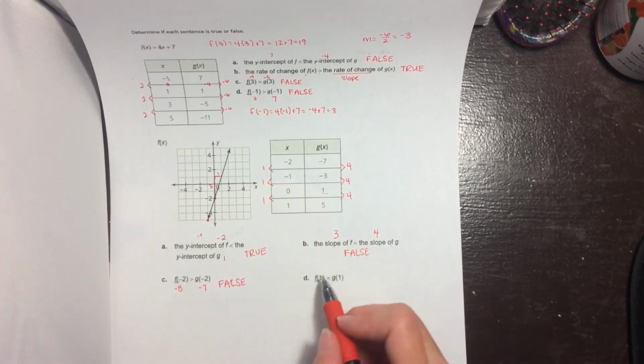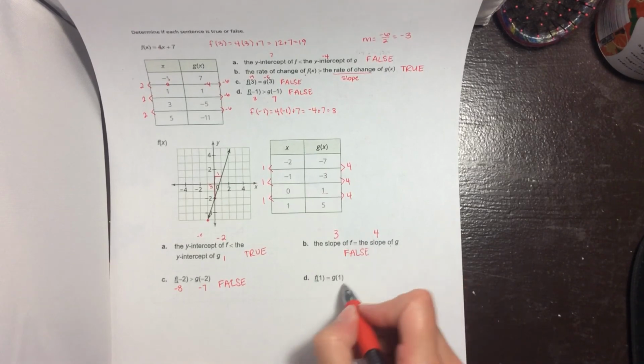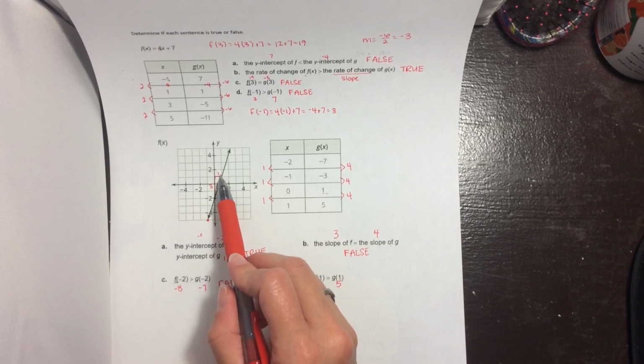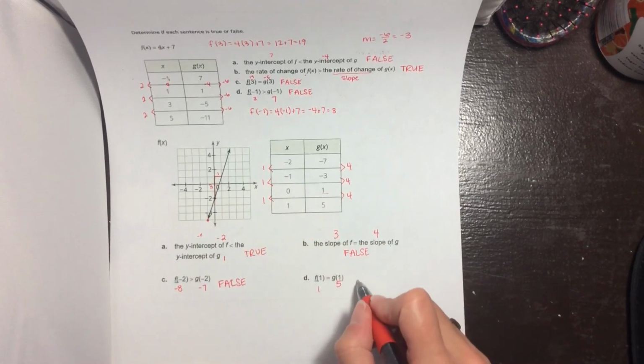Hopefully you got that. And then f of 1 and g of 1. G of 1 is 5. I can see that right here at the table. F of 1 is at 1. 1 is not equal to 5.